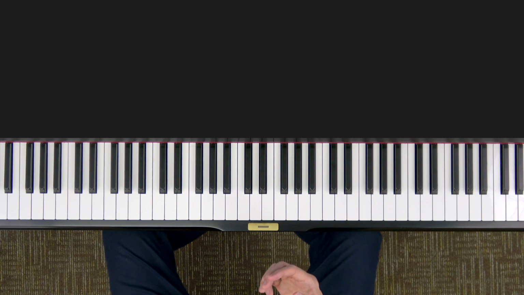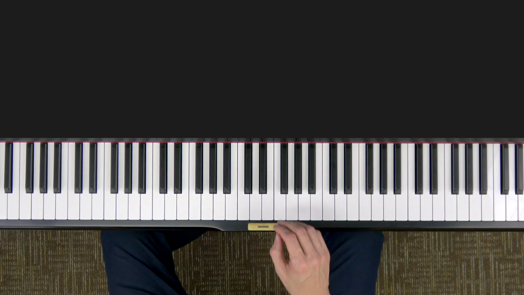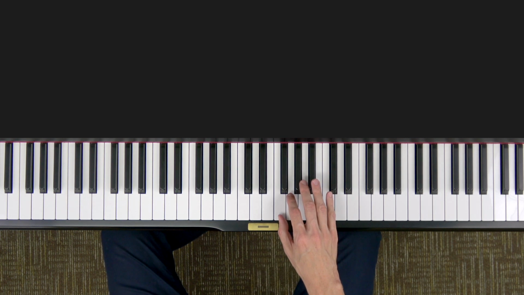But maybe you want to base your piece on a melodic idea. So you want to start with the melody. So I chose to be in F major.